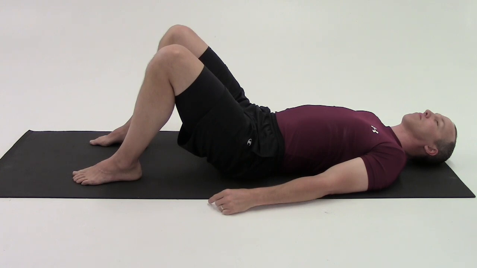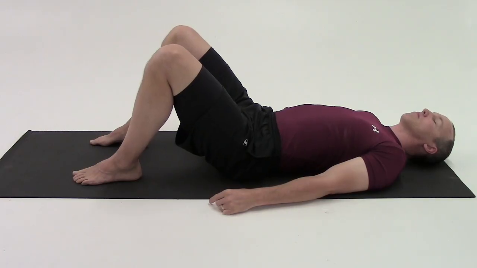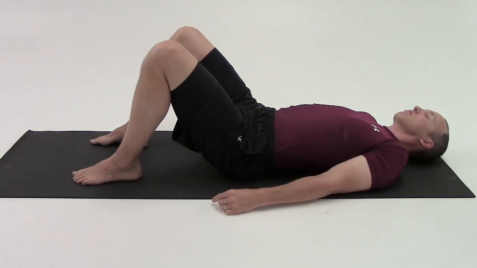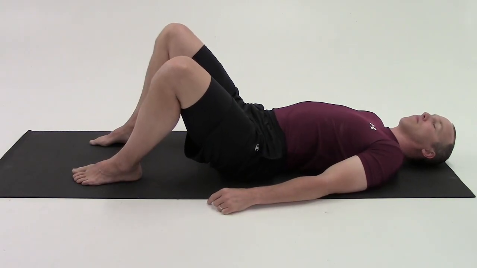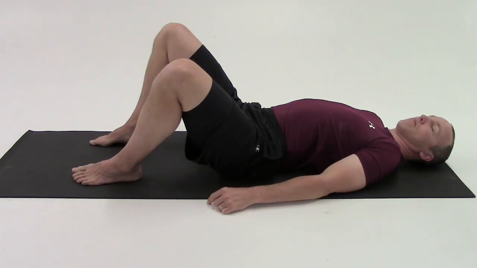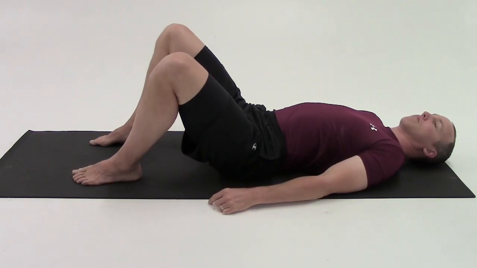We'll start with the right side and we're going to be alternating back and forth with the pelvis. Inhale, lengthen through the left side, hiking the right side up. And then exhale and lengthen through the right side, hiking the left side up. Come back to neutral.